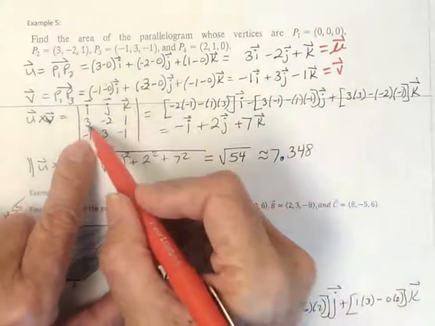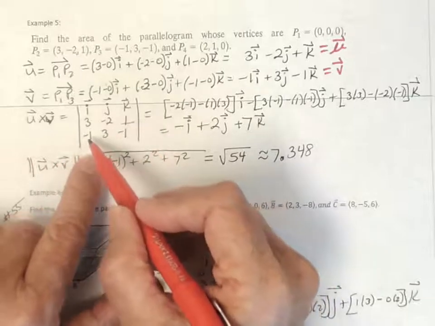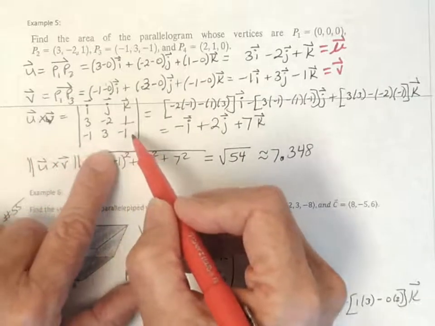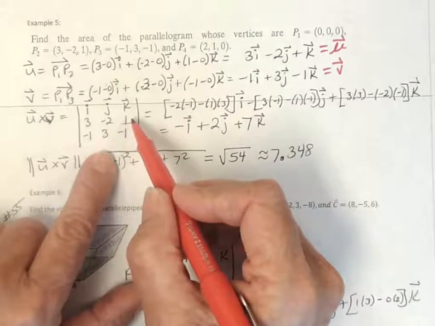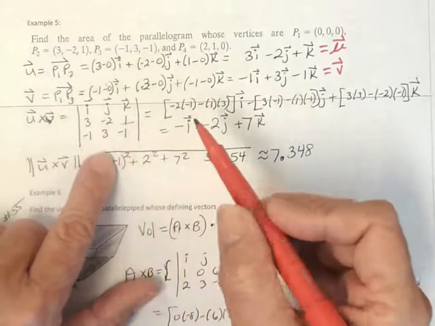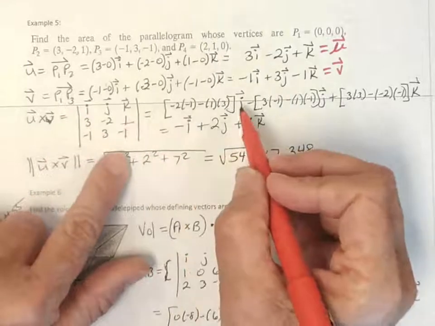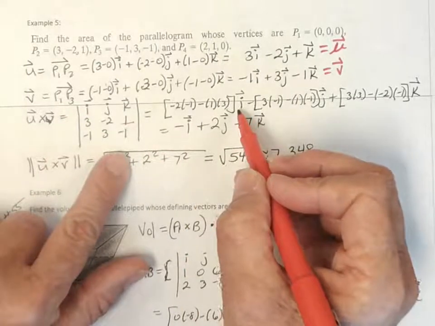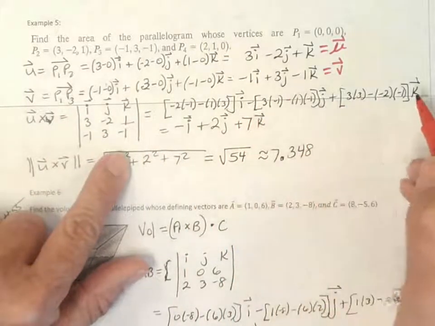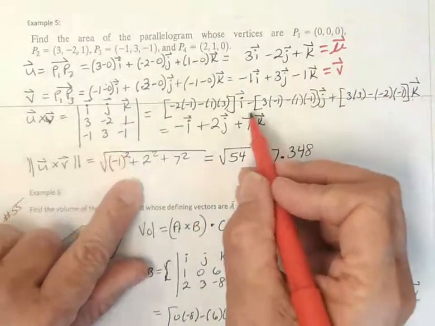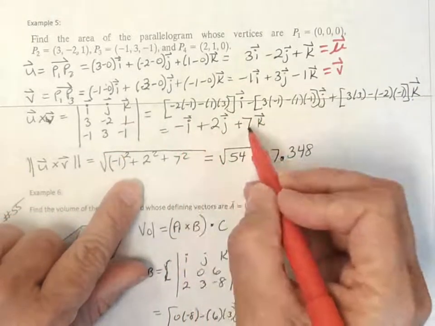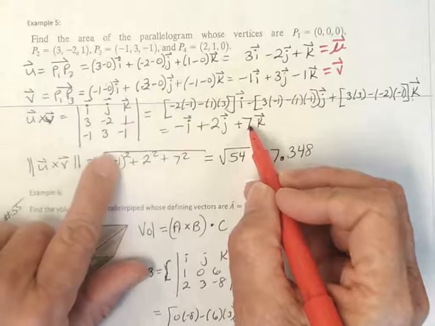So here are coefficients from vector u and v. Again, we are going to find the determinant multiplied by the unit vector in the x direction, y direction, z direction. So here is the orthogonal vector to u and v.